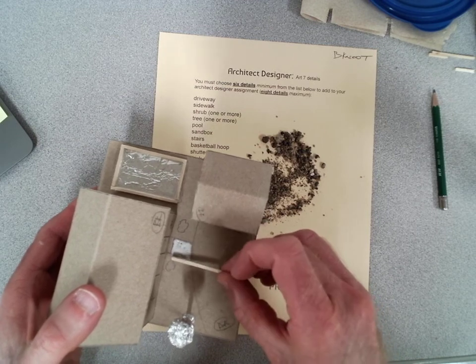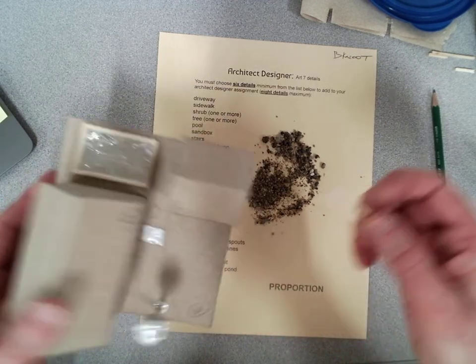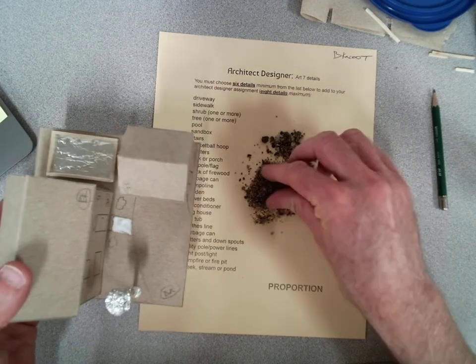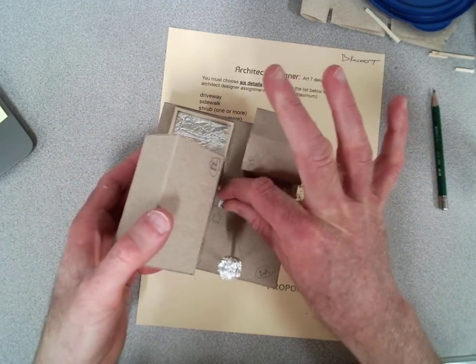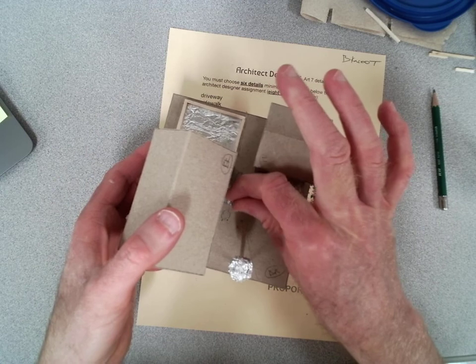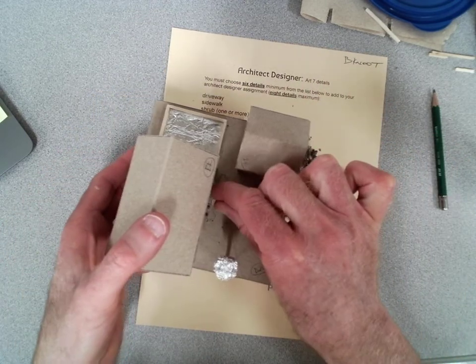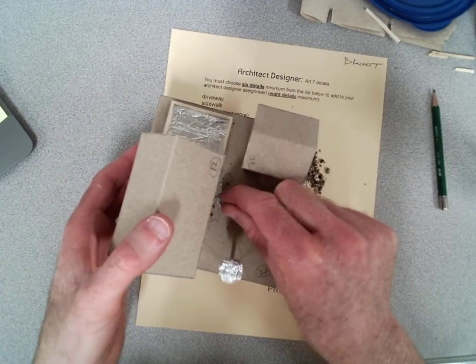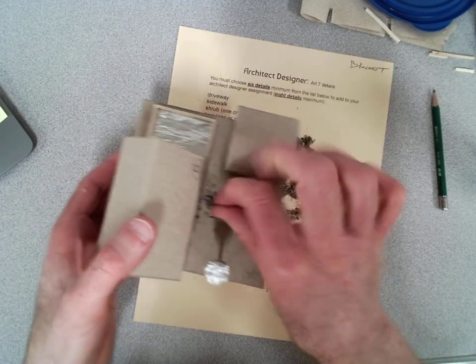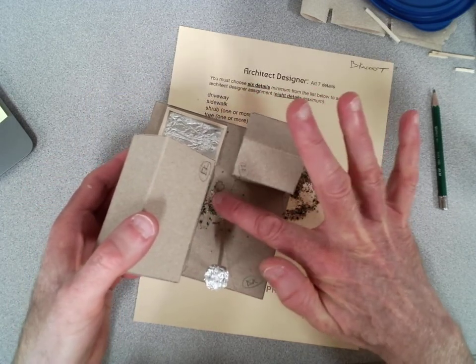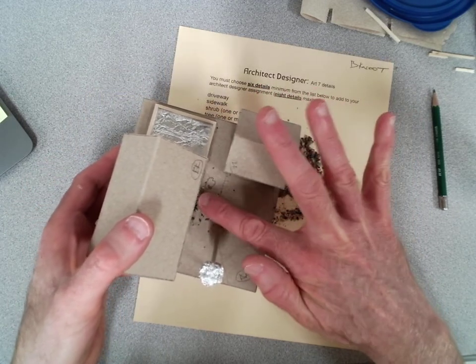I could actually outline it with sticks and do sand, but I'm just going to do the sand. Then I'm going to take this really fine sand and sprinkle it on here on the glue. It's good to put a little more than you need to cover the area, and you can tap it down with your finger like that.